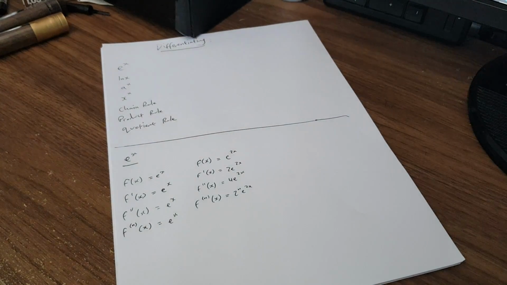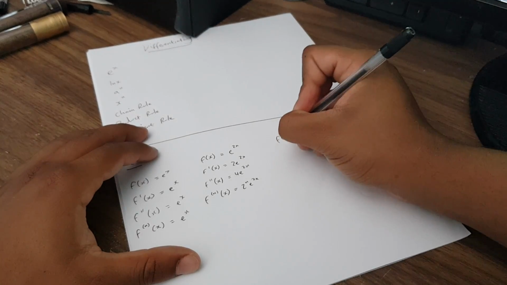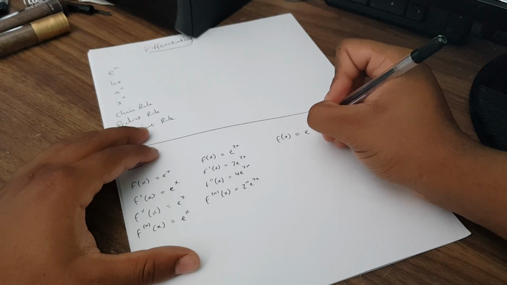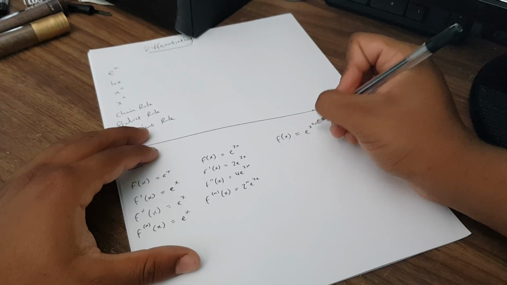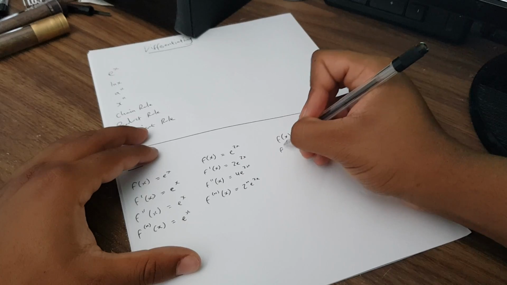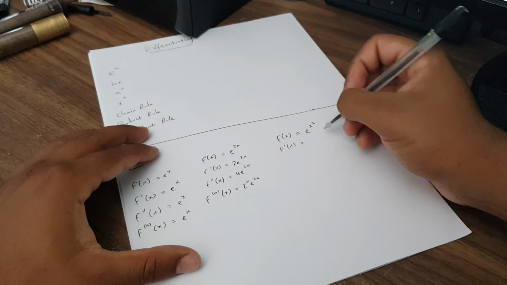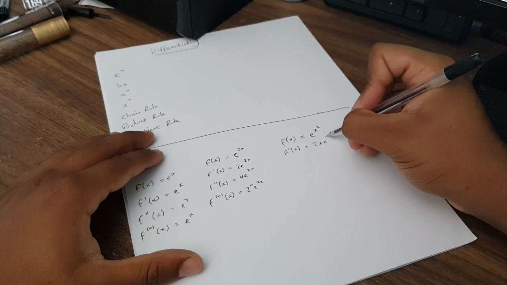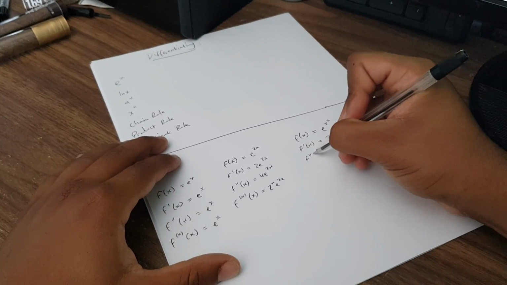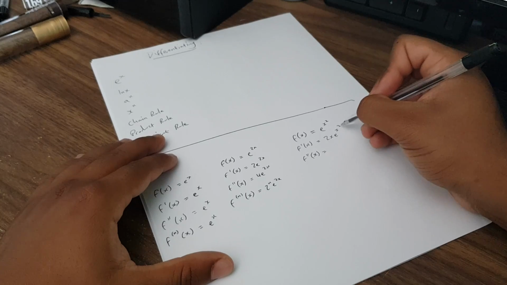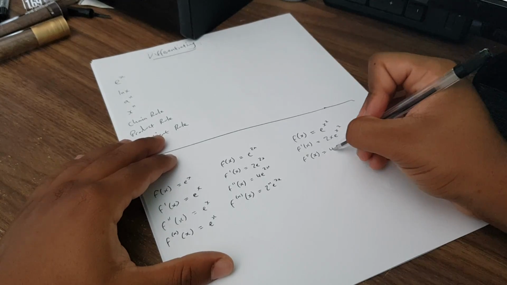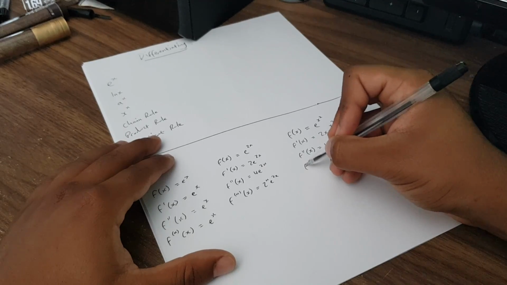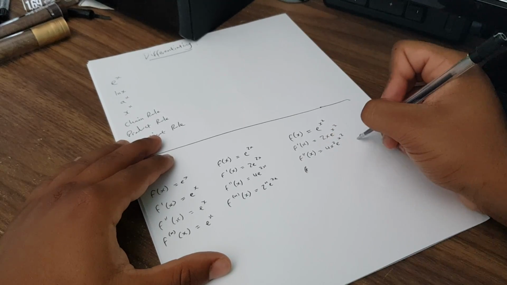Let me see if you can spot a pattern here. If we have f of x equals e to the power of x squared, for example, our first derivative is going to be 2x e to the x squared. Our second derivative is going to be 4x squared e to the x squared. Do you spot a pattern?